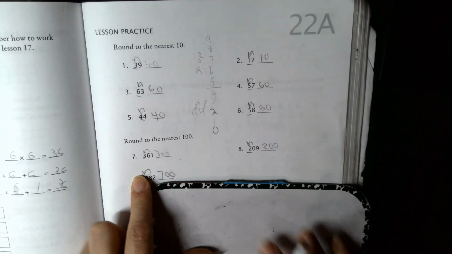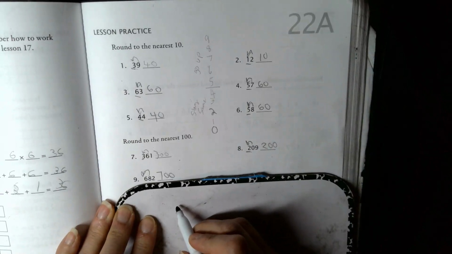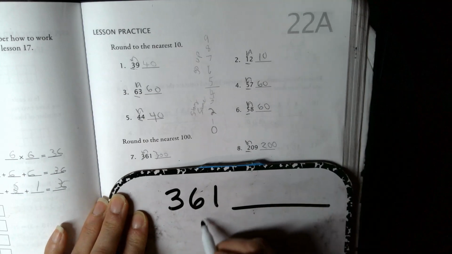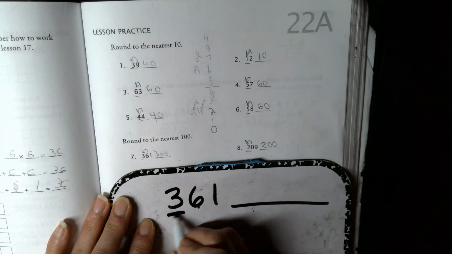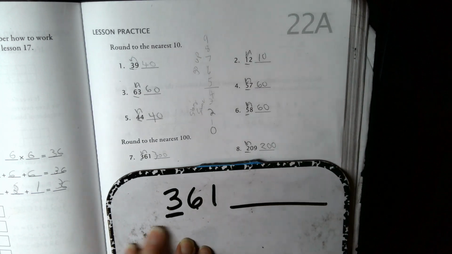Now, when it says something like round to the nearest 100, it's the same thing. You are just looking at the number next to it. So when it says round to the nearest 100, underline your 100 so you know which number has to be changed or stay the same. Which one is going to go up by 1 or stay the same?